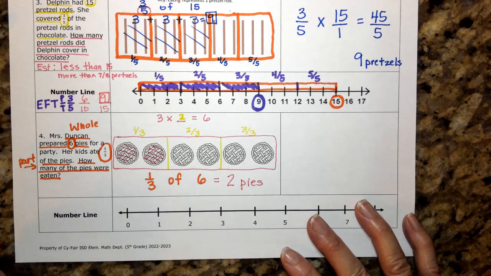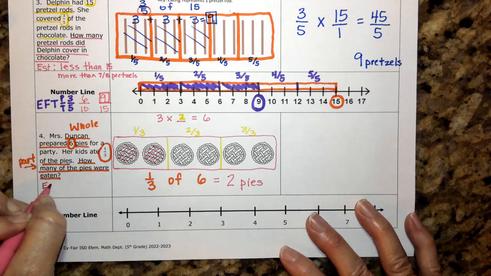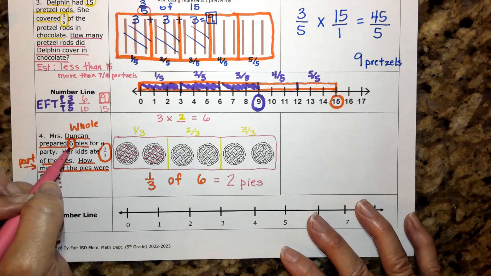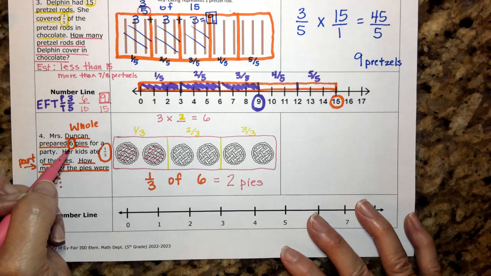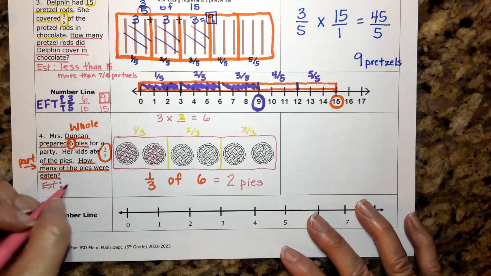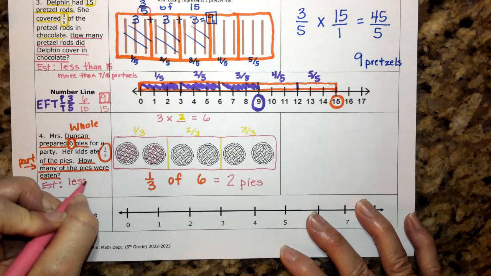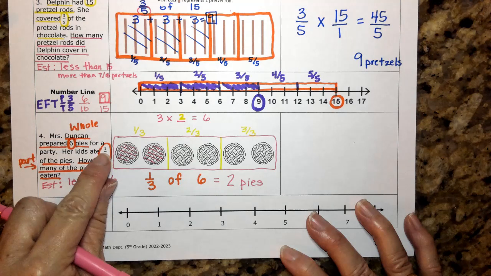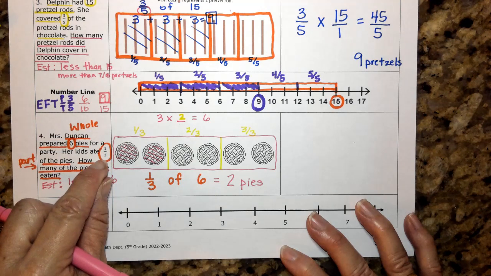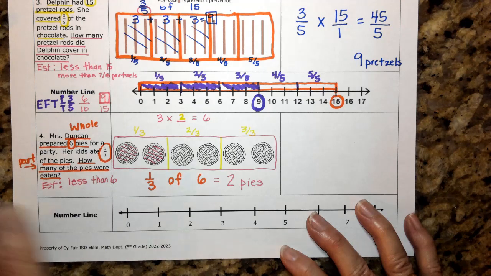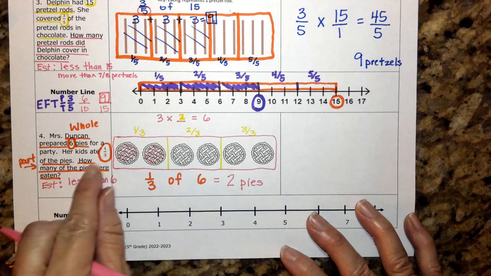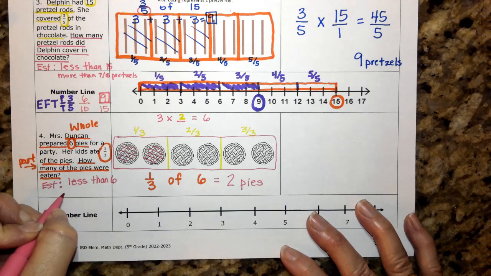Oh my goodness, boys and girls, I forgot my estimate. So let's go back and think about, is that a reasonable answer? Well, let's think backwards. If we want to think about a good estimate, we know that they couldn't have eaten more than 6 pies. So we know that our answer has to be less than 6. And when we're thinking about the fraction 1/3, we know that that's going to be more than 1, but less than 3.